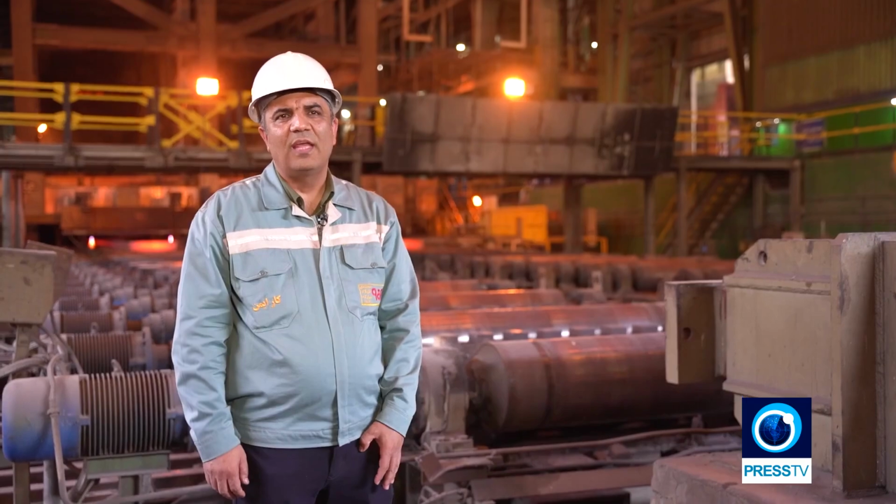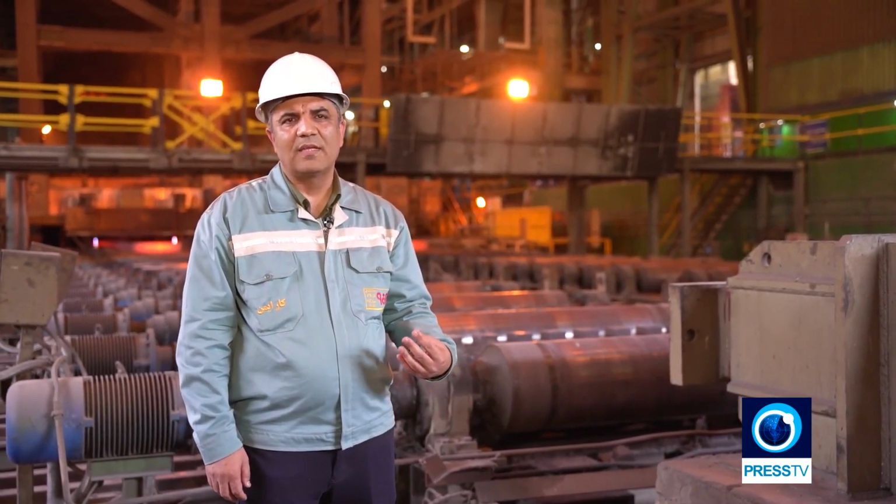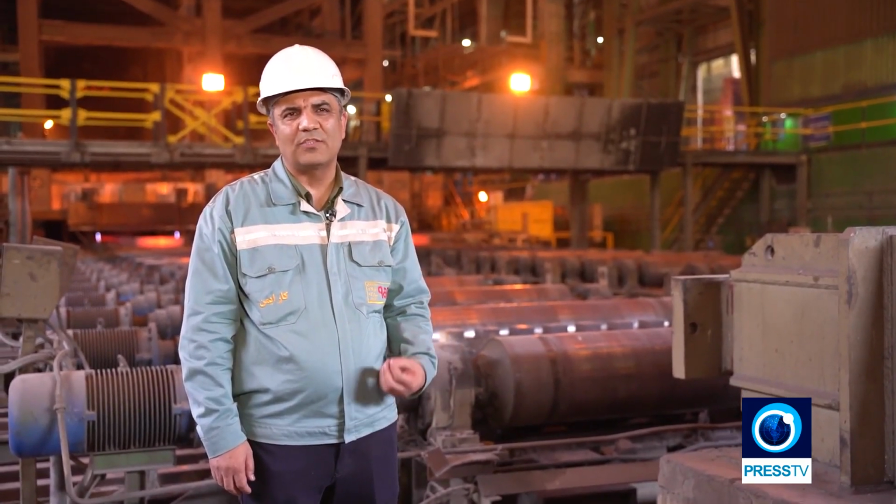One of the capabilities that Fouad Mobarakeh has successfully achieved is the production of special API X65 sour service grades, which are used in sour oil and gas transmission pipelines. The key characteristics of this grade include high strength, good weldability, resistance to stress corrosion, and resistance to hydrogen-induced cracking.